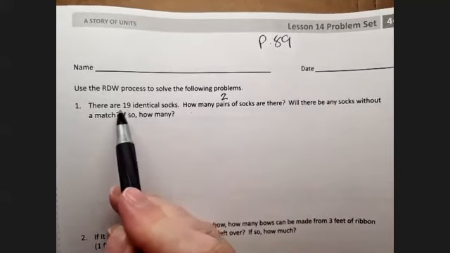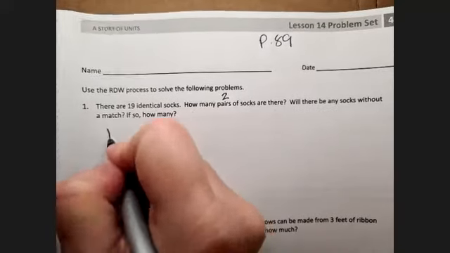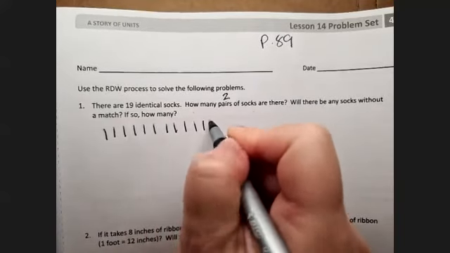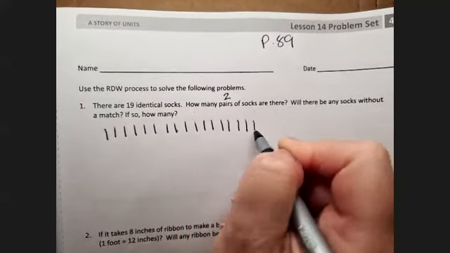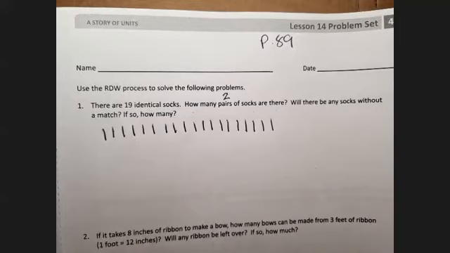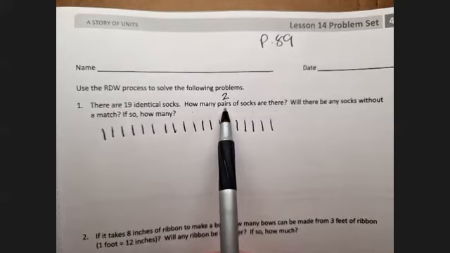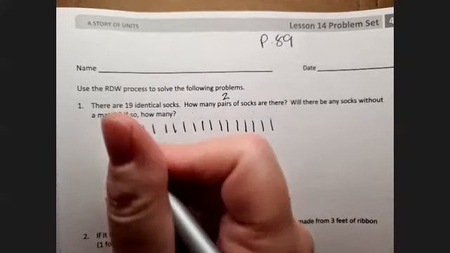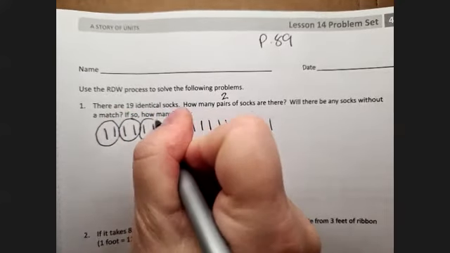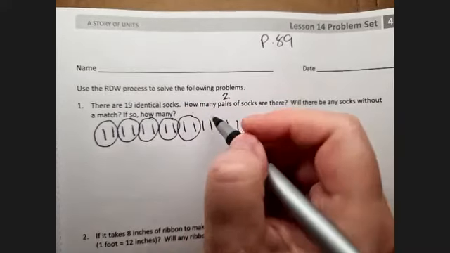Okay, so the first question that's asking you is how many pairs of socks are there? They're telling you there's 19 individual socks. So I'm just going to draw little sticks to show the 19. So I'm going to show 1, 2, 3, 4, 5, 6, 7, 8, 9, 10, 11, 12, 13, 14, 15, 16, 17, 18, 19. So I drew 19 sticks just to represent all the 19 individual socks. I know that it's asking me about pairs. So that means I have to circle groups of 2. So I'm going to circle groups of 2 to show a pair. So here's a pair. Here's a pair. There's 2, 3, 4. So I'm circling groups of 2 because obviously 2 socks equal a pair.